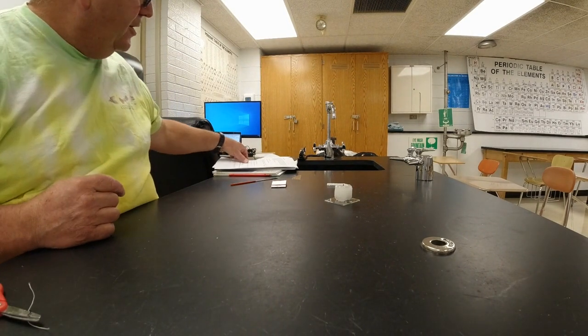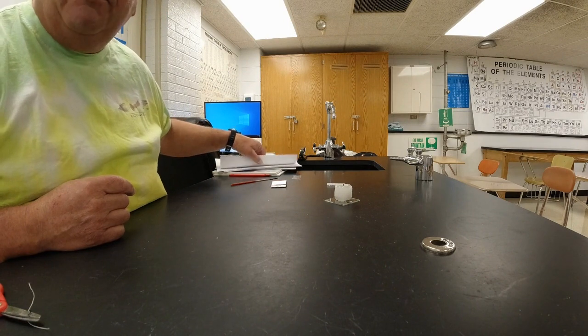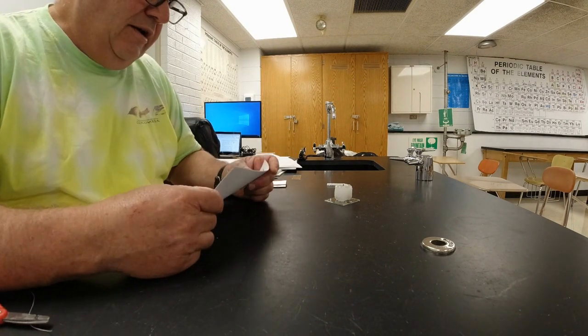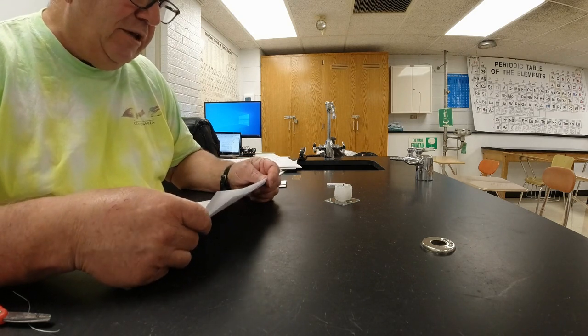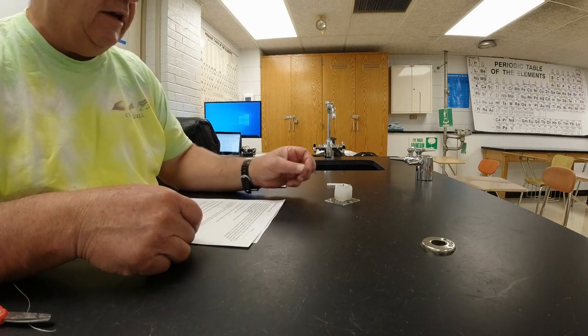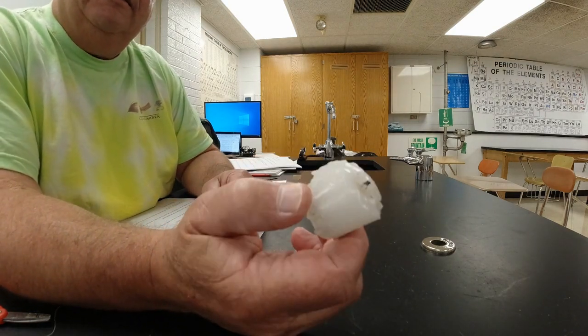In the first part of the lab, and if you haven't downloaded and printed the lab, I think you ought to do that. It's on the Canvas page. It says in the first part, note the appearance, odor, and feel of an unlit candle, and you write it down. All right, so there is the candle typically.